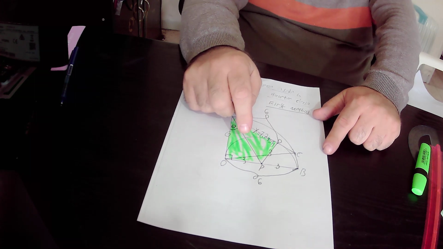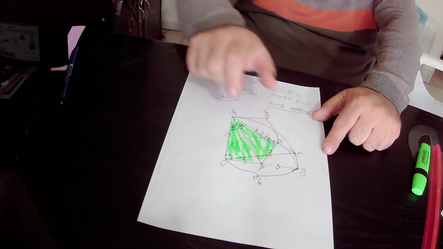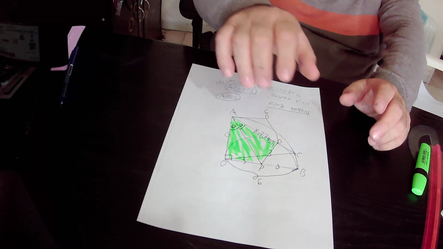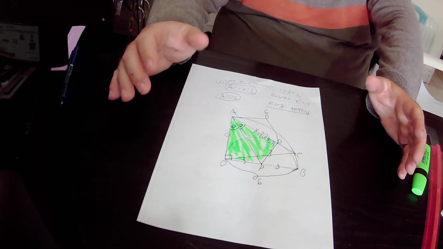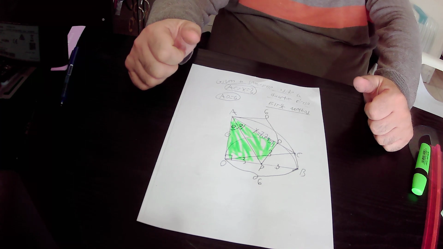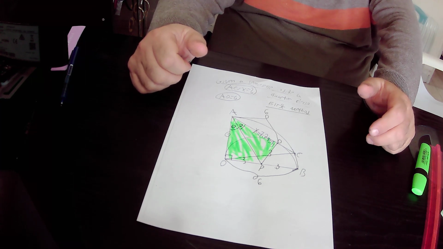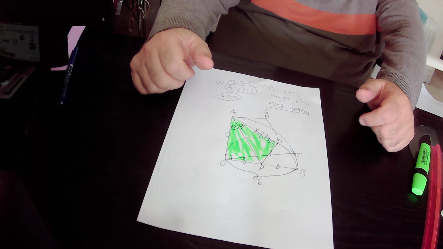But OB is not only the radius of the quarter circle, it is also the diameter of the semicircle. So the diameter of the semicircle equals 6 units. If the diameter equals 6 units, the radius must be half of it, 6 over 2, which is 3 units.